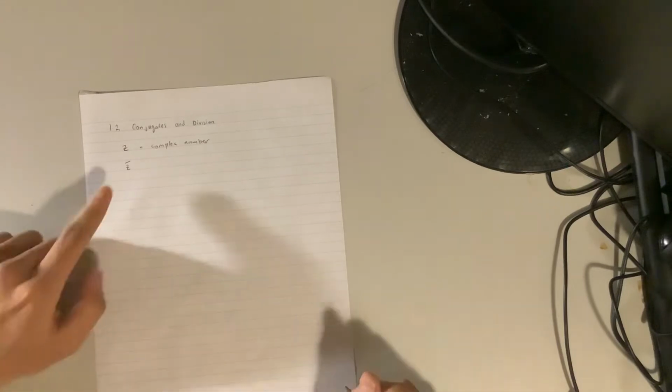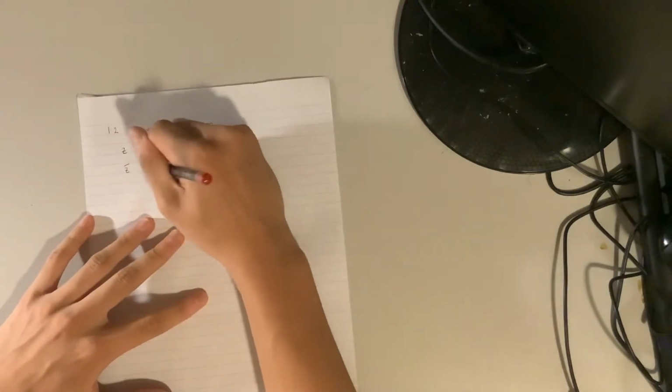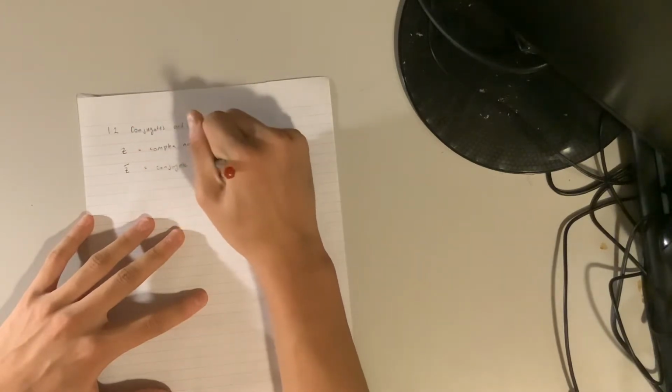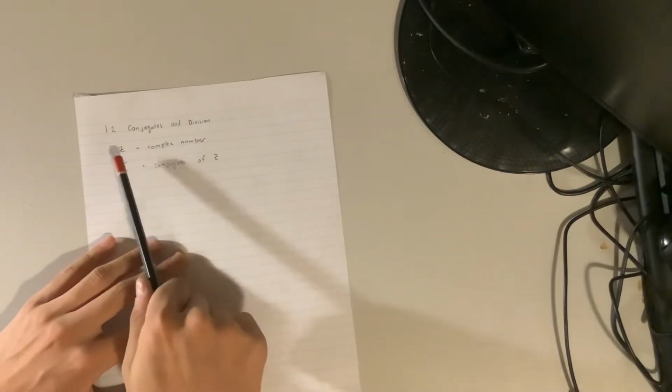And we're going to define the conjugate of Z. That's Z with a little crossbar at the top. We're going to define Z bar as the conjugate of Z. So that's the term. Z with the bar on top, that's the conjugate of Z, and Z is just any complex number that we defined. So what exactly is the conjugate?